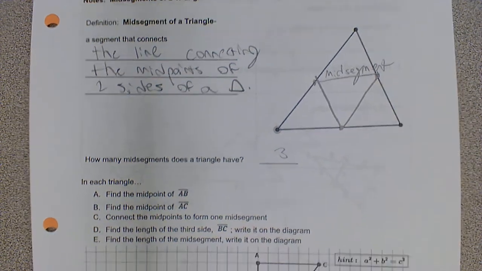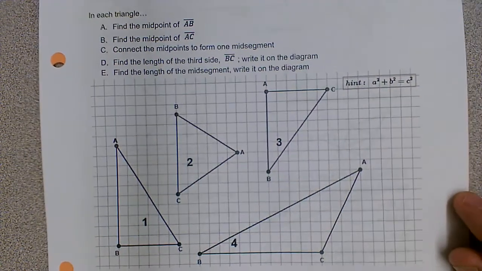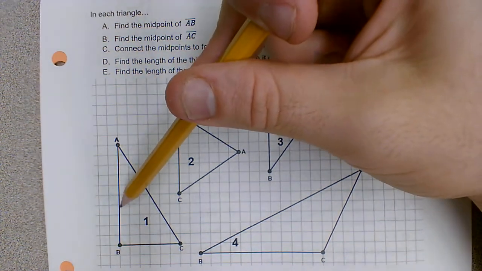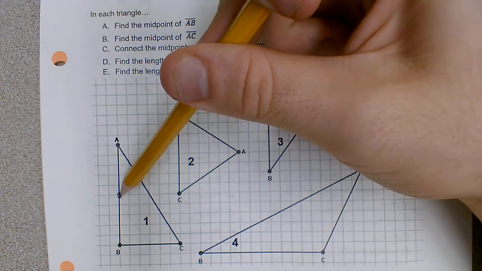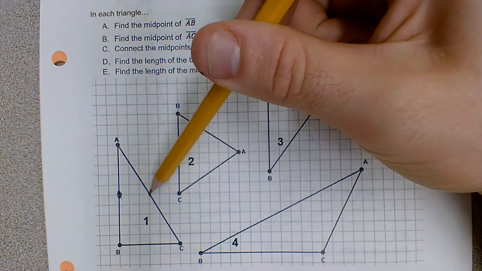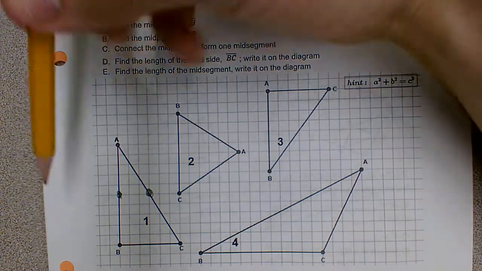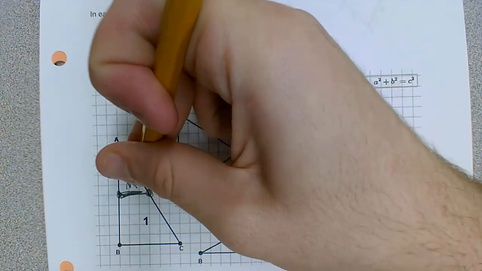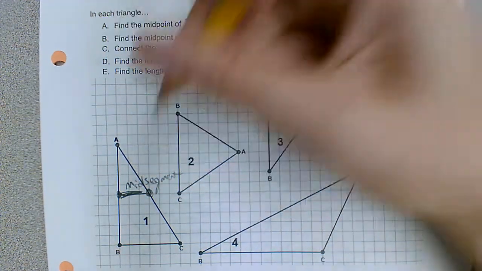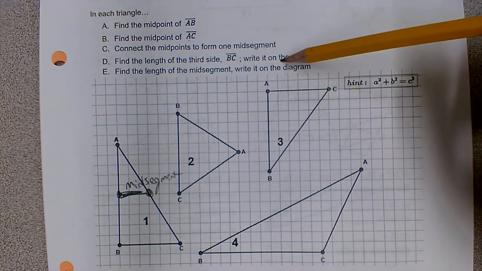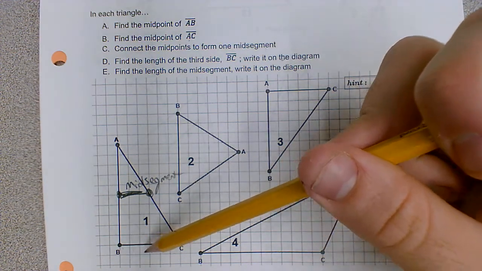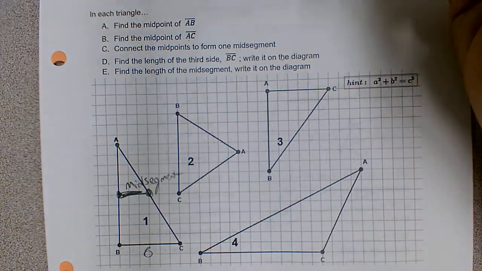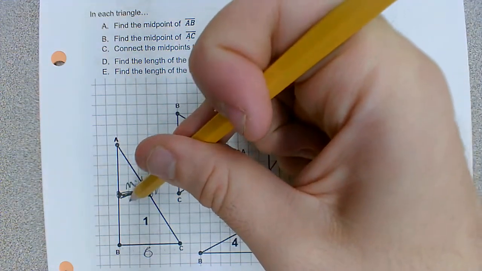Okay, we're going to go down to the bottom of these notes. We're going to see a grid and a bunch of triangles. We're going to start by finding the midpoint of AB. I'm going to do this in triangle 1. My midpoint's right here. I'm going to find the midpoint of AC right here. I'm going to connect these 2 points and make a midsegment. Then we're going to find the length of the third side, BC. 1, 2, 3, 4, 5, 6. This length here is 6. And I want to compare that to the length of the midsegment. It's going to be 3 right here.